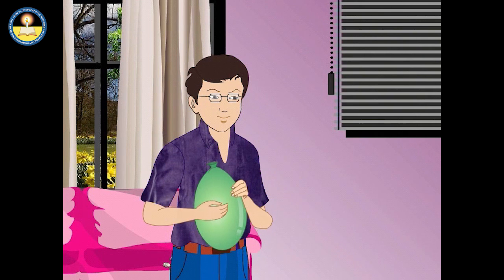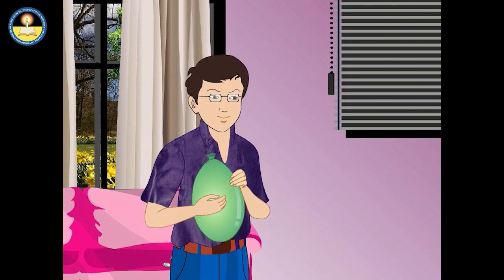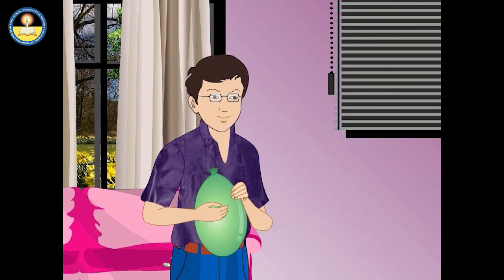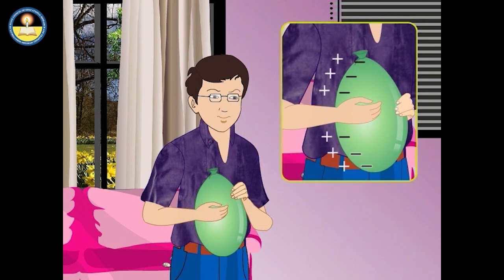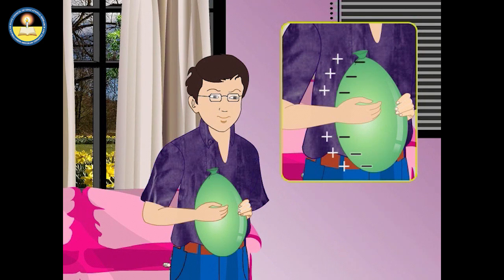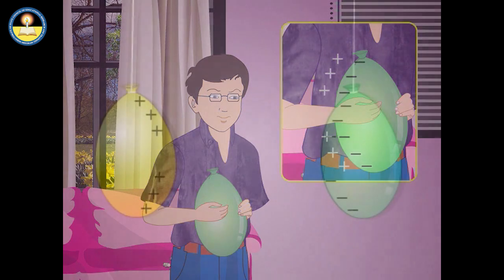Let's take another rubber balloon and rub it with a silk garment. Now, the balloon becomes negatively charged and the silk garment becomes positively charged because some electrons are transferred from the silk to the balloon.